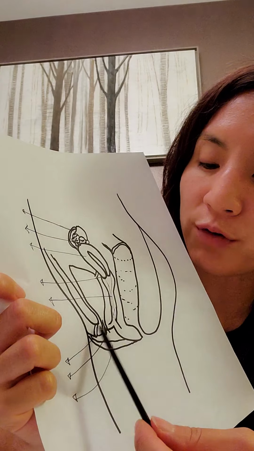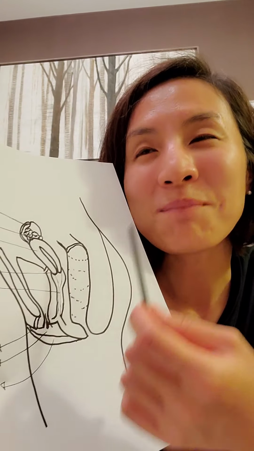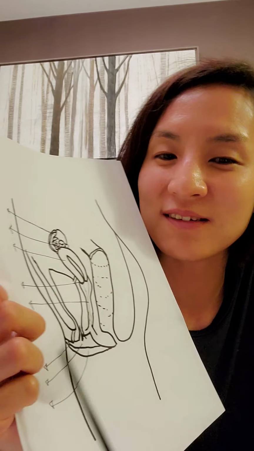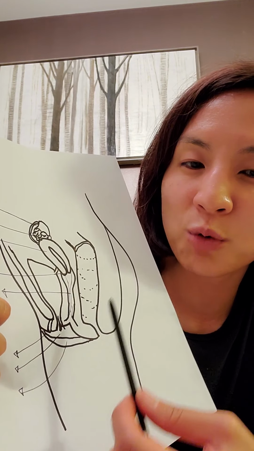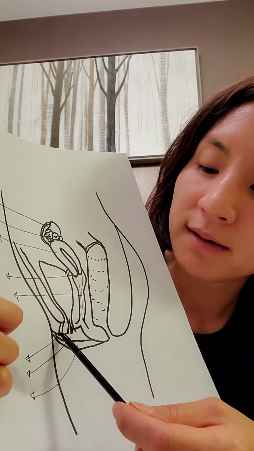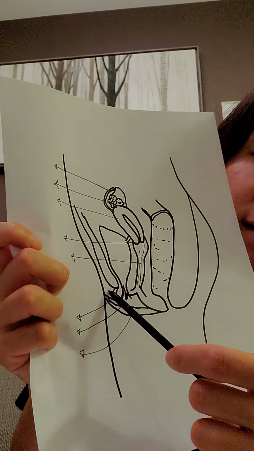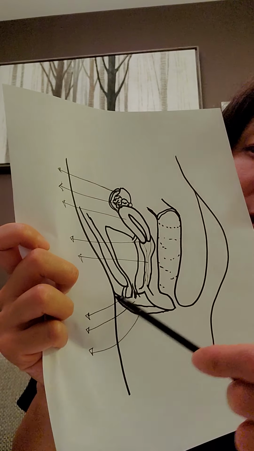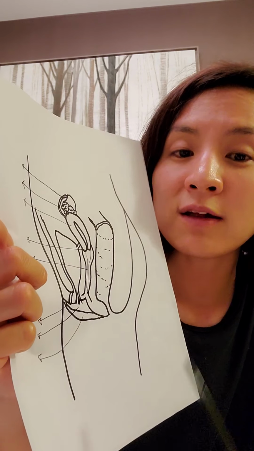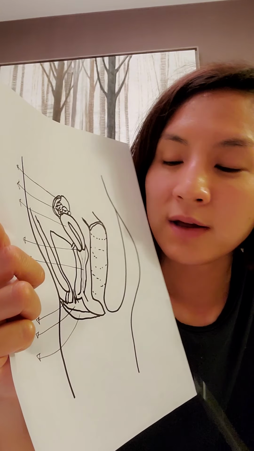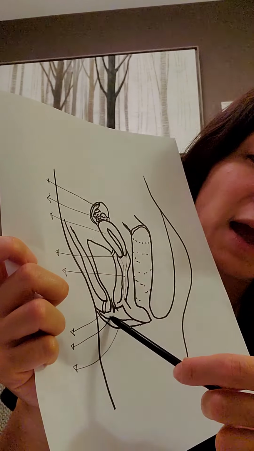Basically both labia minora and labia majora protect the vaginal opening and some organs here. And this is the clitoris, which has a lot of sensory nerve fibers, so we can feel pleasure. Basically it acts like the male penis. And that's all we have in the system.